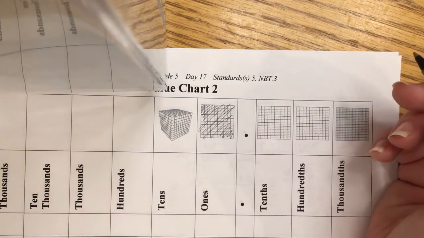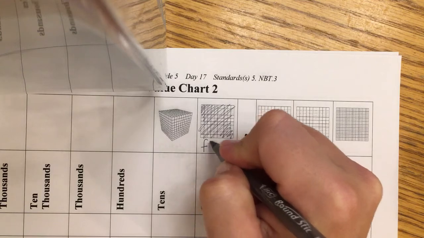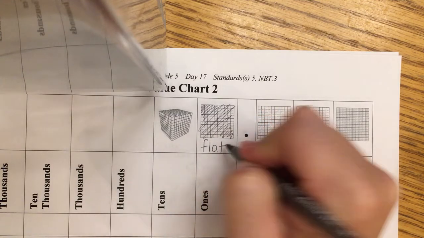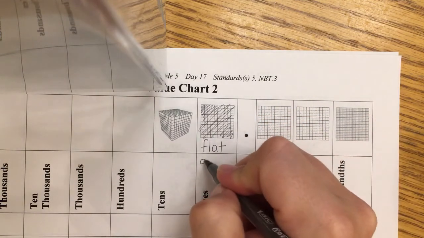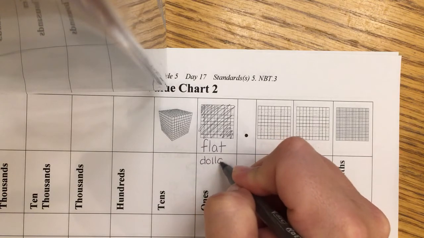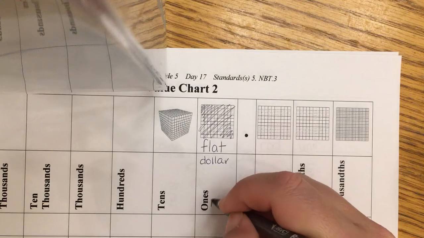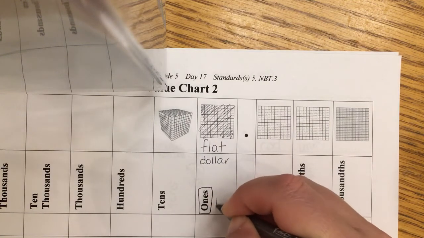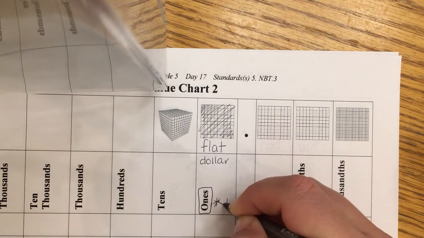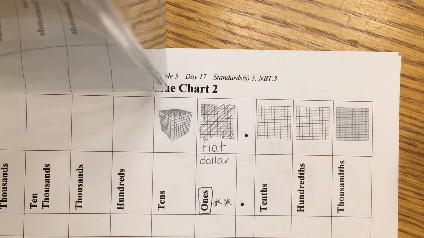whole flat. So go ahead and color that in. It looks like one flat. If I'm talking about money, it looks like $1. One whole. I'm going to base everything else on this chart all around one whole. So this is kind of the center of my chart. This is the star of my chart. Okay? It all revolves around the 1.